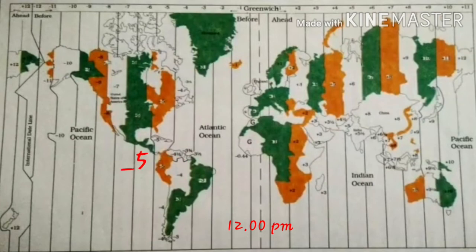So what we will do? We will subtract 5 from 12 noon. What we will get? 7, right? We will get 7 a.m., right? It is 12 noon here. So we have to subtract 5 hours and it will be behind the time, right? So it will be a.m.